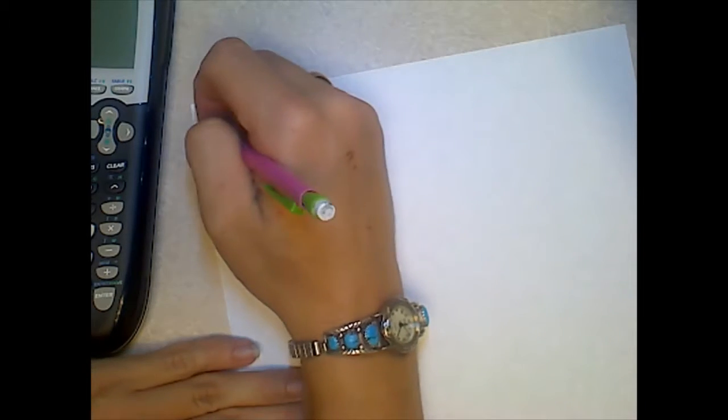Okay, we are moving on to number 7. Oh, not with that paper. Okay, number 7. Okay, if you can't tell, I'm glad matrices are over.